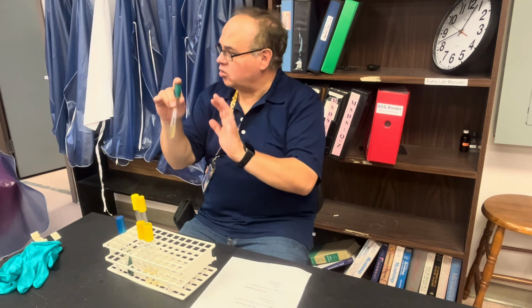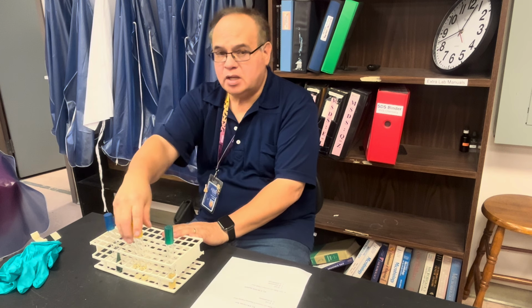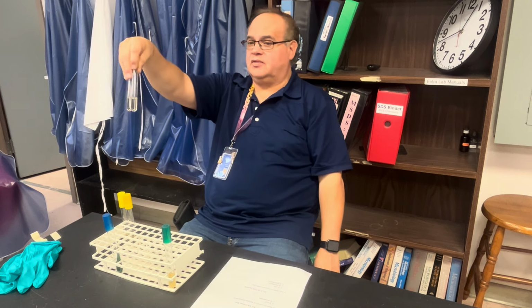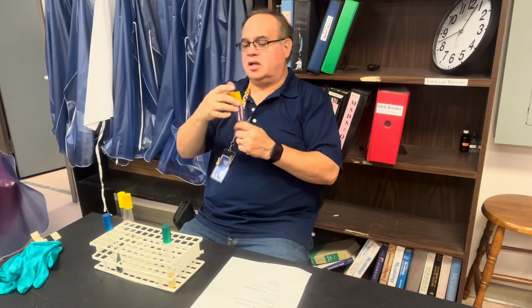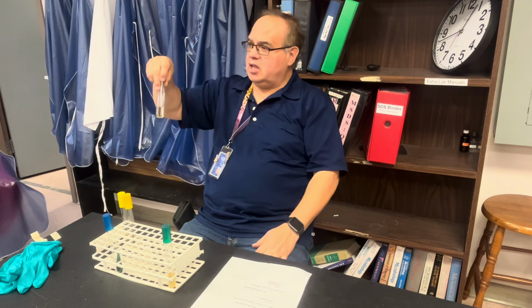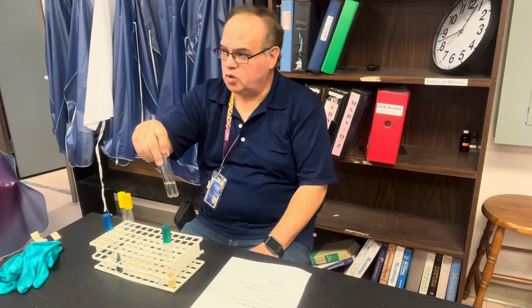Okay, you're only going to add the organism today. You're not going to add any of the reagents. The next two tests are exactly the same. They're two tubes that are exactly the same, but we're going to treat them differently. We're going to label one MR and one VP. The MR VP are always run in tandem. They're always run together. Okay?